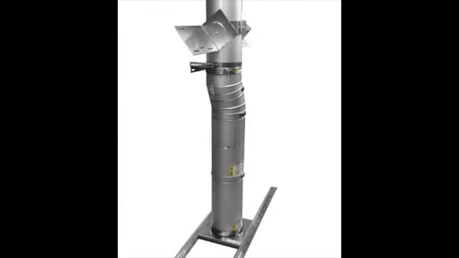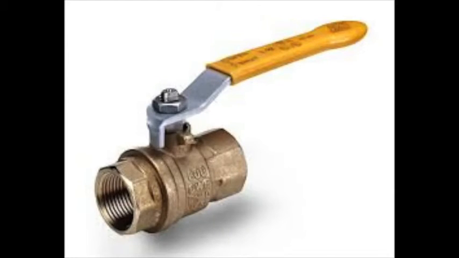Gas valve: a valve that uses a 24-volt coil to open and close it, solenoids to control the flow of fuel to a fossil fuel furnace. That's a gas valve. Let me read that again just to make sure I got it: a gas valve that uses a 24-volt coil to open and close it, solenoids to control the flow of fuel to a fossil fuel furnace. That's a gas valve.